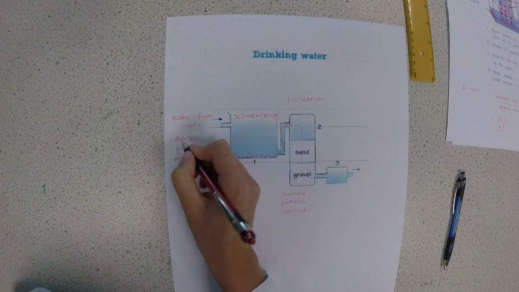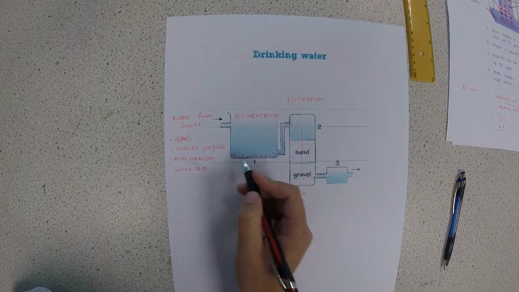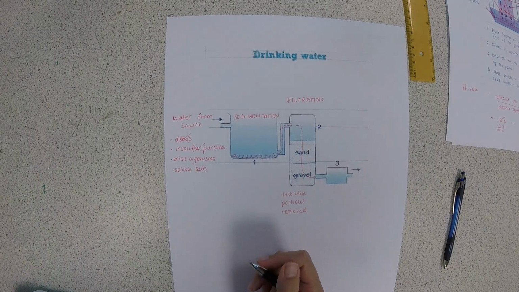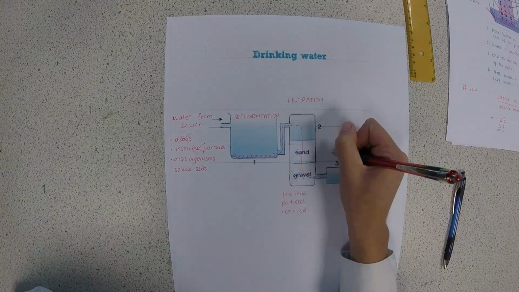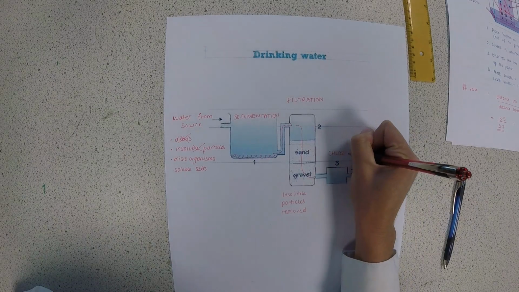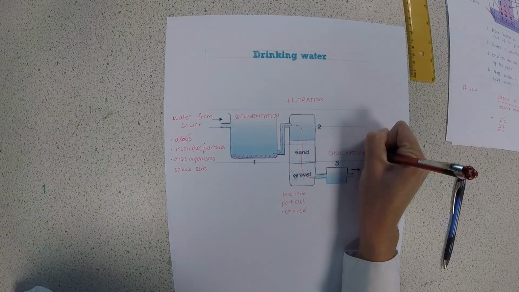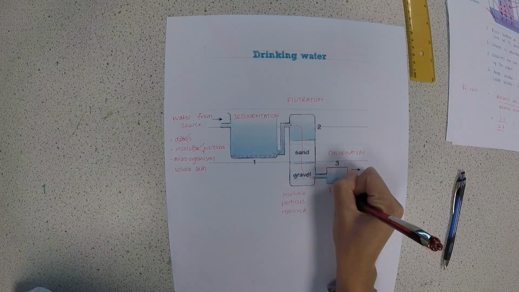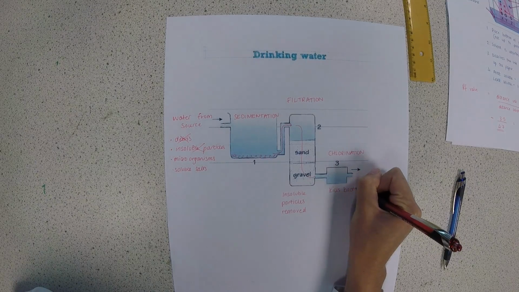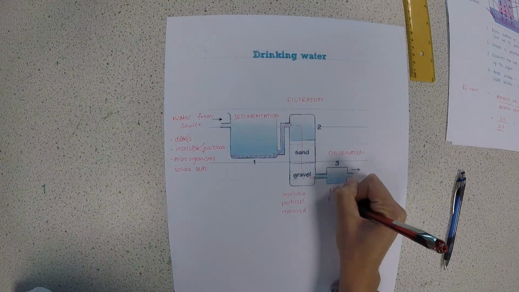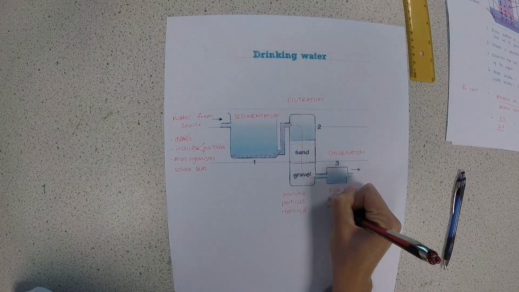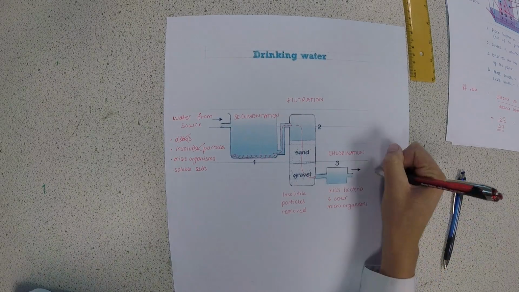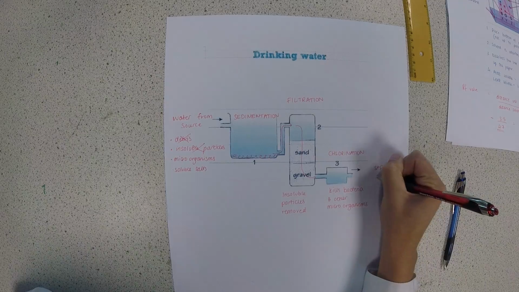Now, all that's left, we've removed our debris during sedimentation, we've removed the insoluble particles during filtration, we've got some microorganisms. So step number 3 is chlorination. This is where you add chlorine, just like you do to a swimming pool, but not as much, and this kills bacteria and other microorganisms. Now we've got safe drinking water.